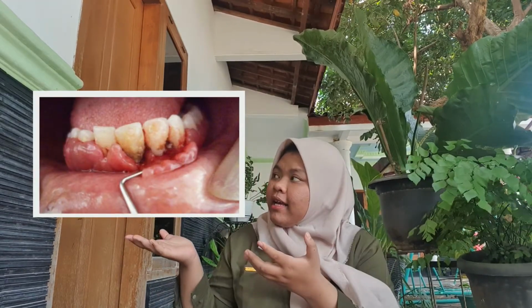And this is figure 2. The gingiva in the posterior region of both arches was relatively less edematous.